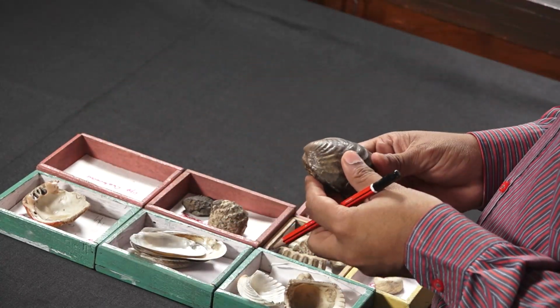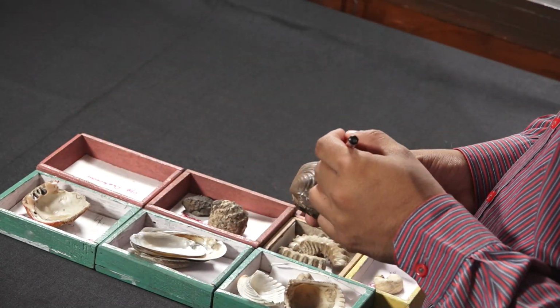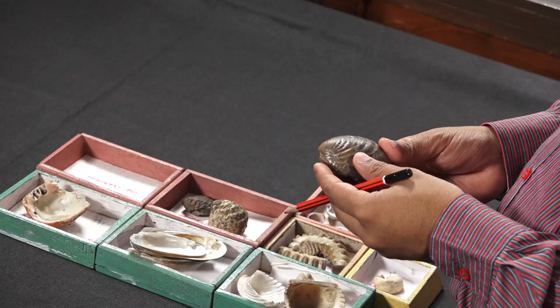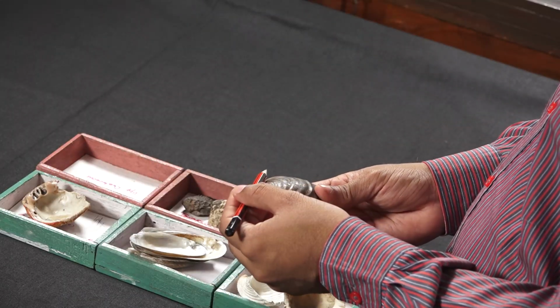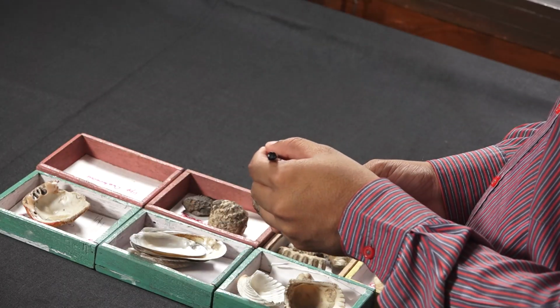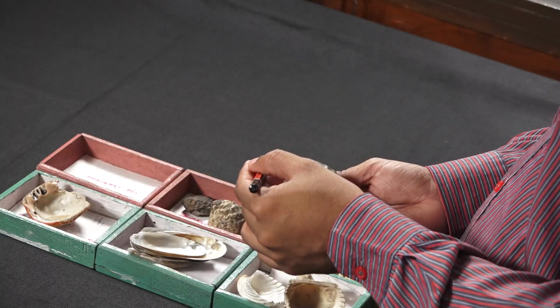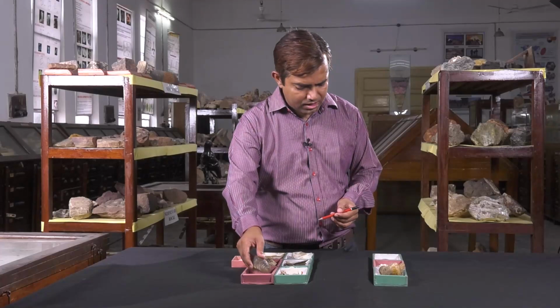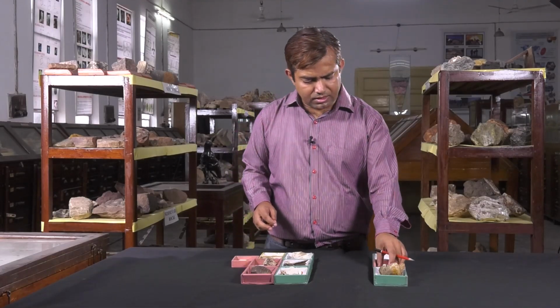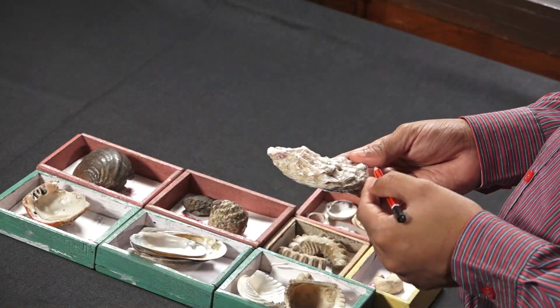If you try to see the shape of this shell, it is a little broken towards the side. So, if you reproduce the broken part, this will be semicircular, as you can see. This is also elongated.